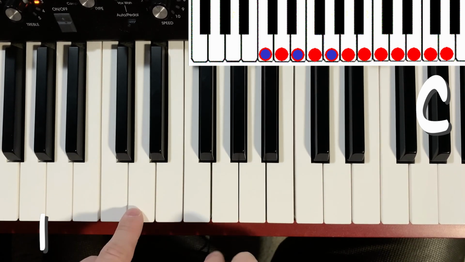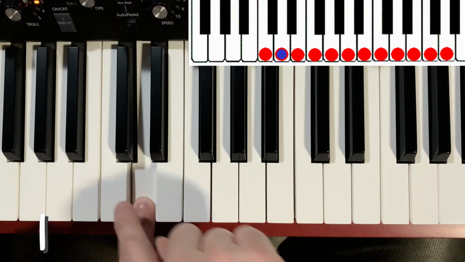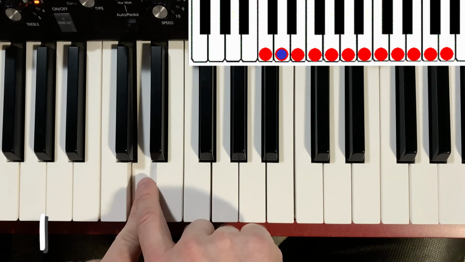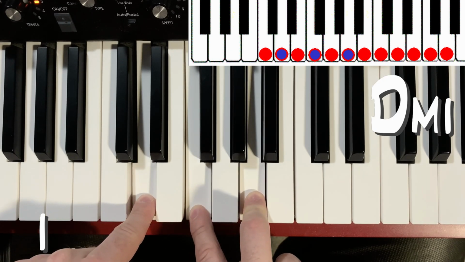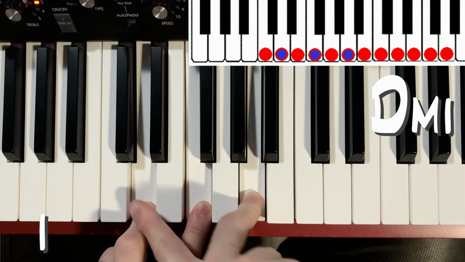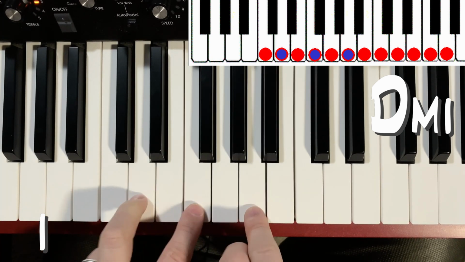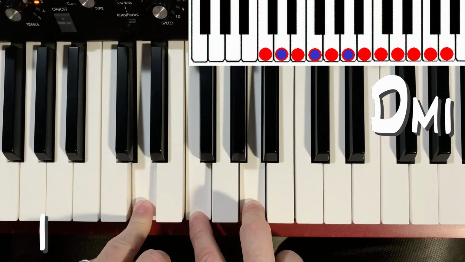Let's go to the two chord. Starting on D on our second note, that's Do, Re. Now I'm going to skip one. And look at that, I got 1, 2, 3, minor third, 1, 2, 3, 4, major third. So that makes this a D minor chord.